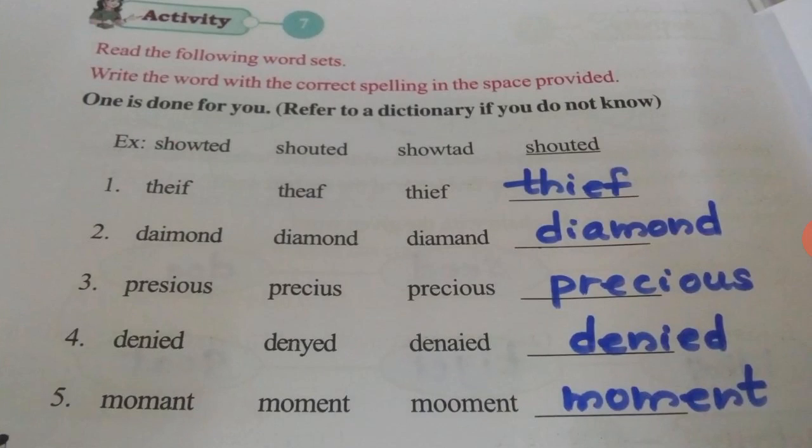Let's move on to the next activity, activity number 7, given on page number 94. Read the following sets and write the word with the correct spelling in the space provided. One is done for you. Refer to your dictionary if you do not know. Here they have given the spelling of a word in three ways, but only one is correct, and you have to write the correct spelling.